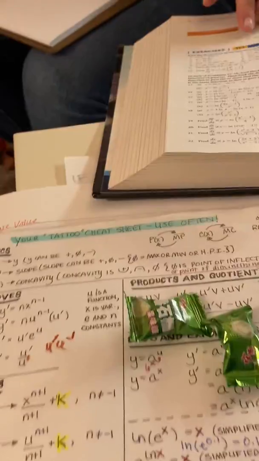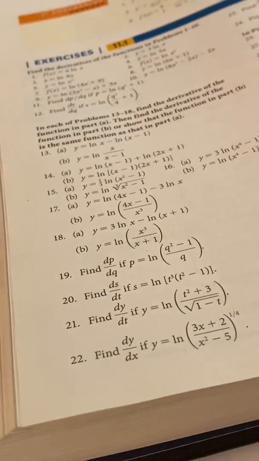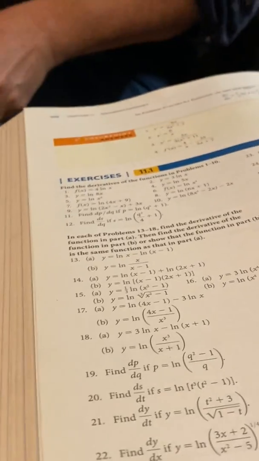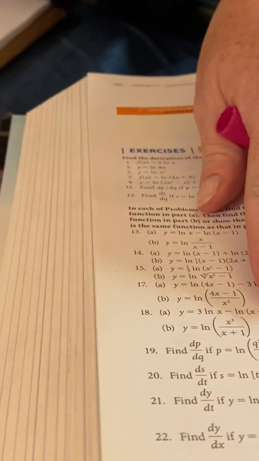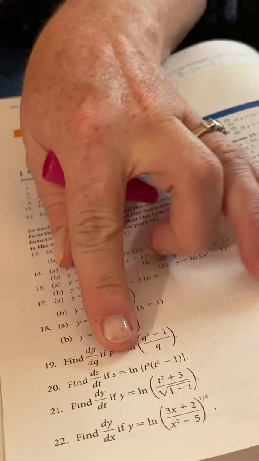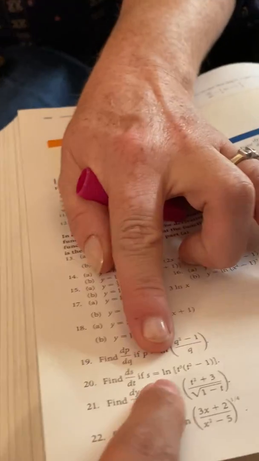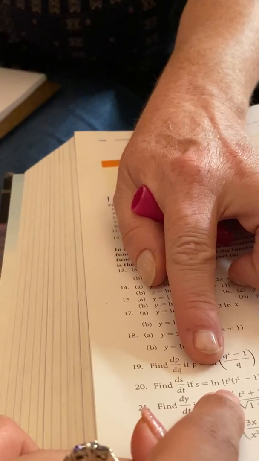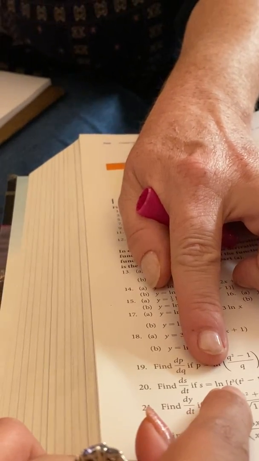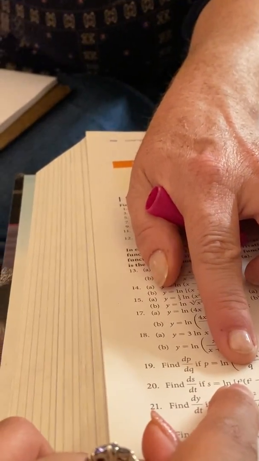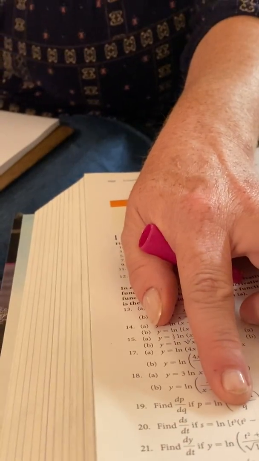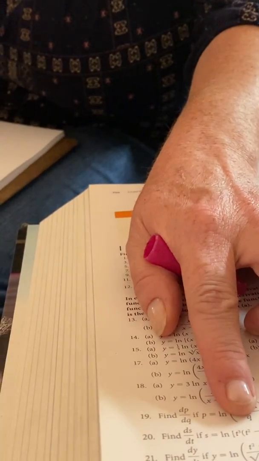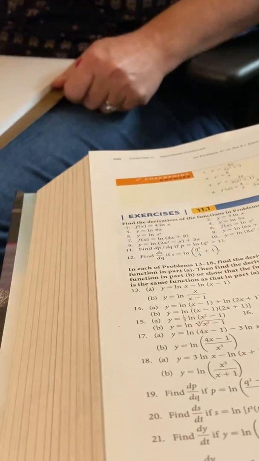All right, so which one did you pick? Number 20. S equals the natural log of t cubed times the quantity t squared minus 1. And then number 21, too, please.